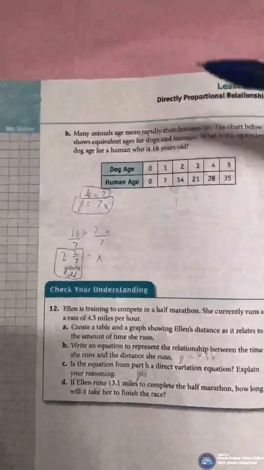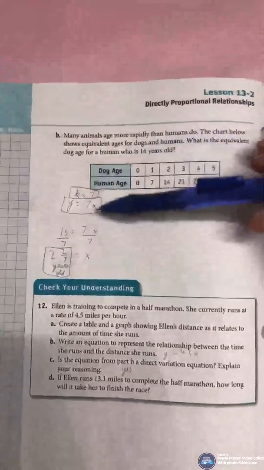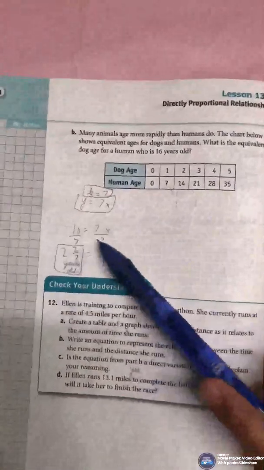So then we have to solve for the dog age for a human who's 16 years old. Since we know that y is our dog age and x is our human age, we substitute in 16 for y, and then our equation is 16 equals 7x. Then we divide by 7 on both sides, and we come up with x equals 2 and 2/7 years old, and so the dog will be 2 and 2/7 years old.